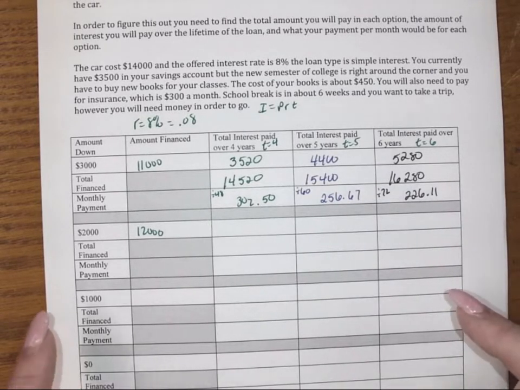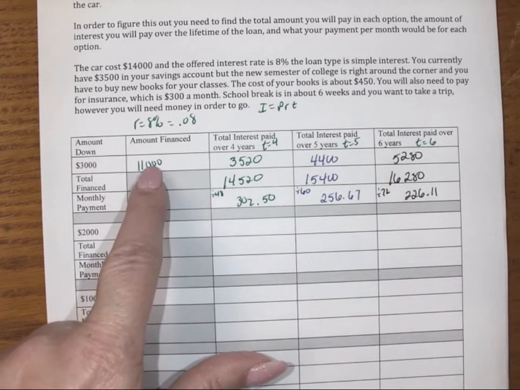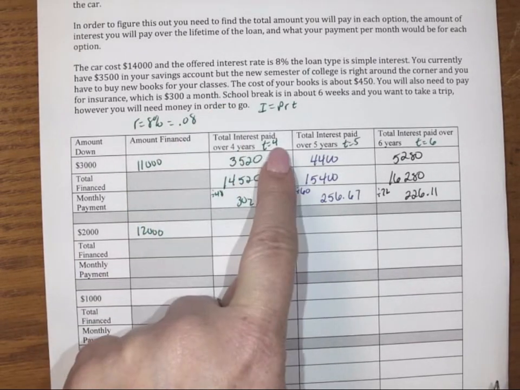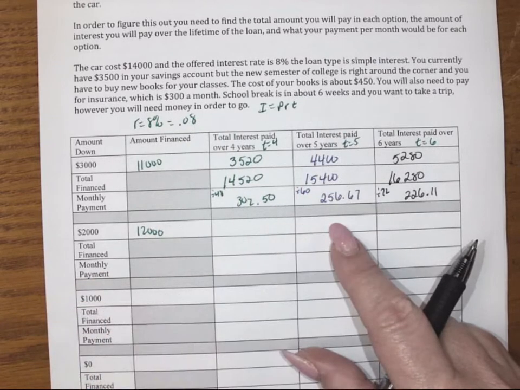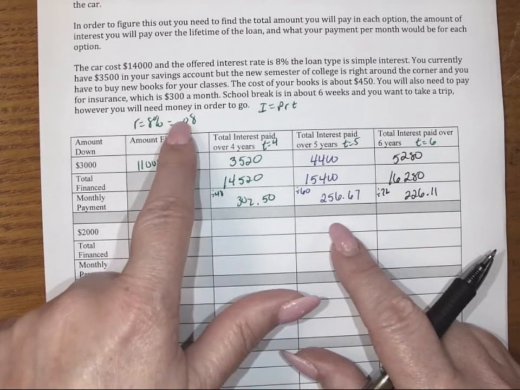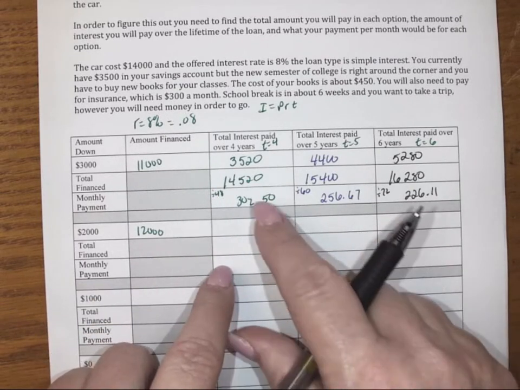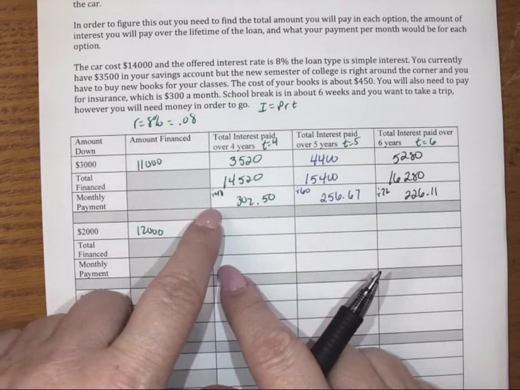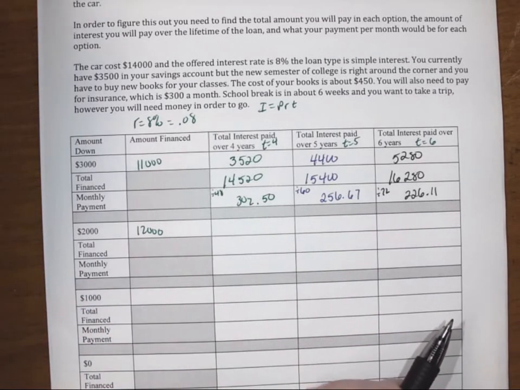Now, what you're going to do is do the same thing in the other columns. But instead of using 11,000, you're going to use 12,000 times 0.08 times 4, 12,000 times 0.08 times 5, 12,000 times 0.08 times 6. But again, you'll still divide by 48. You'll add it together, whatever you get, to the 12,000. Then you'll divide by 48, divide by 60, and divide by 72. You'll do the same thing all the way down.